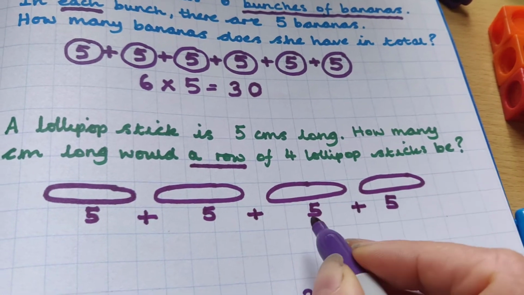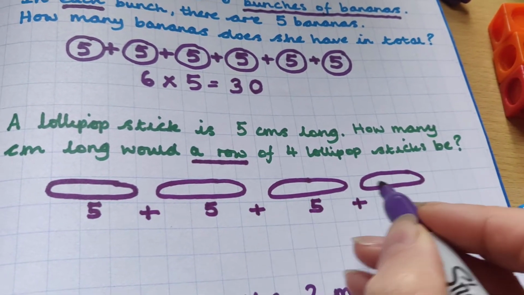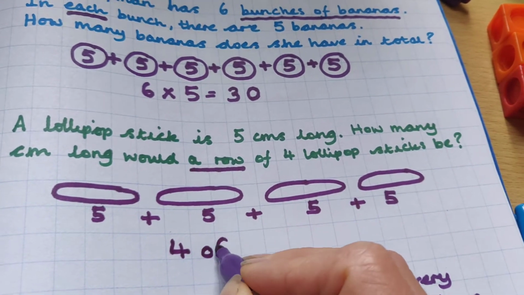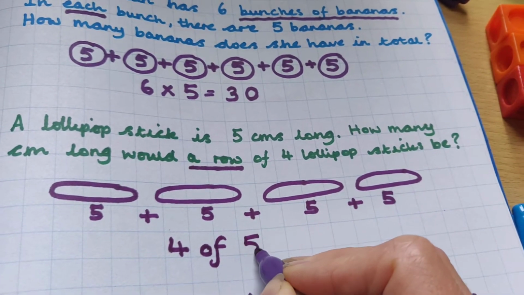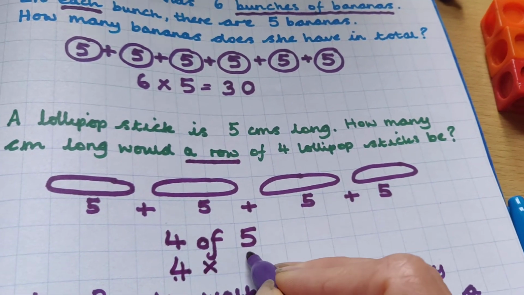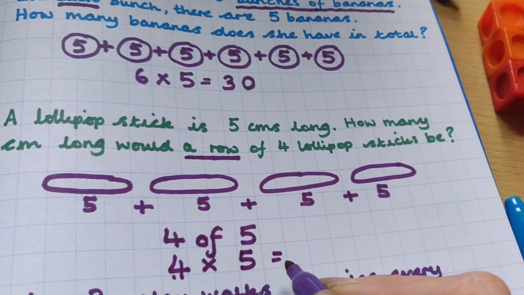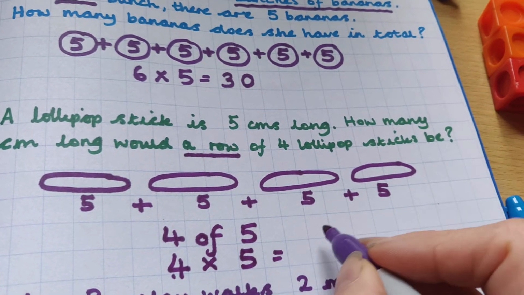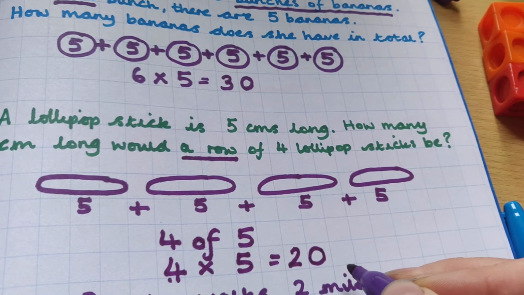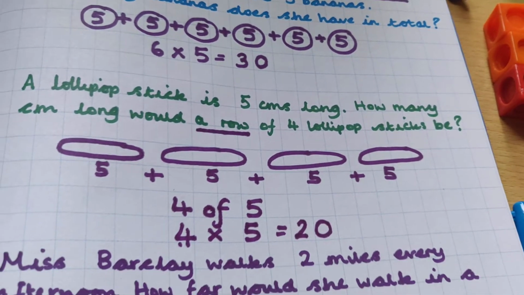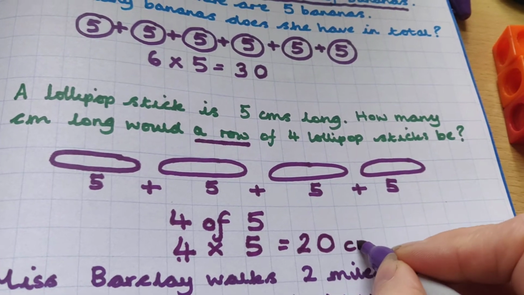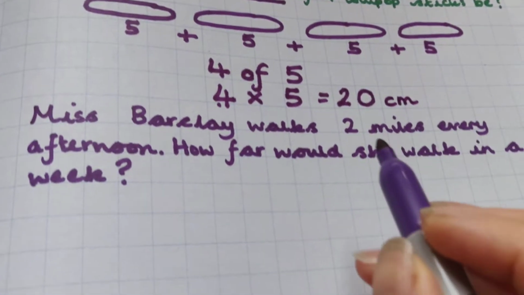So to write that as a multiplication, I've got 4 rows, or 4 groups of 5, because each one. So 4 times 5. Again, I can count on my 5, 5, 10, 15, 20, or if I know my 5 times table, I'll be able to answer that really easily. Okay. So my total would be 20 centimetres. Okay, so look at the next one.